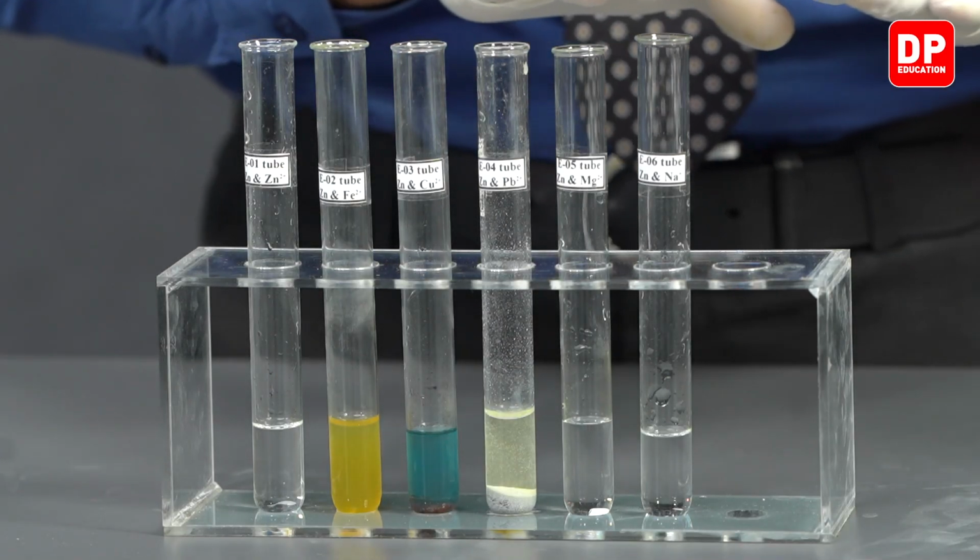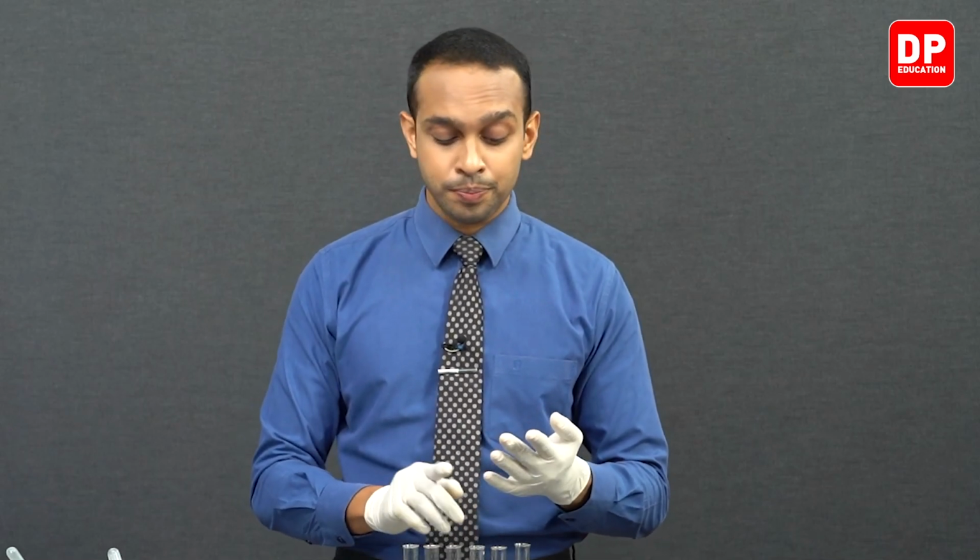So now let's go over the reactivity of zinc. Out of the 6 solutions, 1 solution was Zn2+, so we can disregard that because we know very well zinc metal cannot displace its own Zn2+ ions. Apart from that, there were 5 other solutions: Na+, Mg2+, Fe2+ or ferrous ions, Pb2+ and Cu2+.